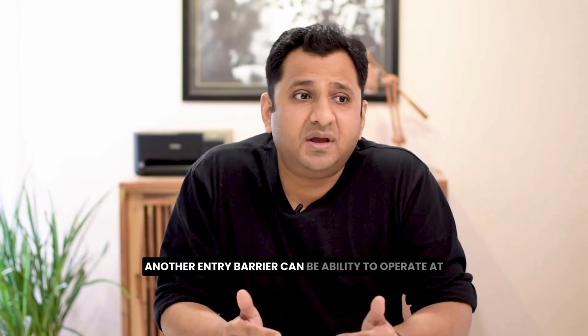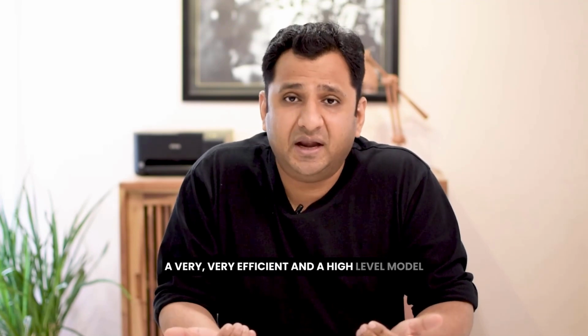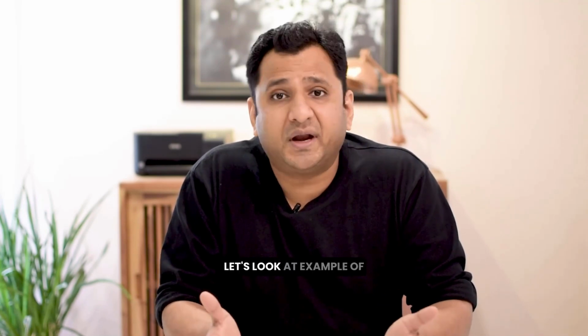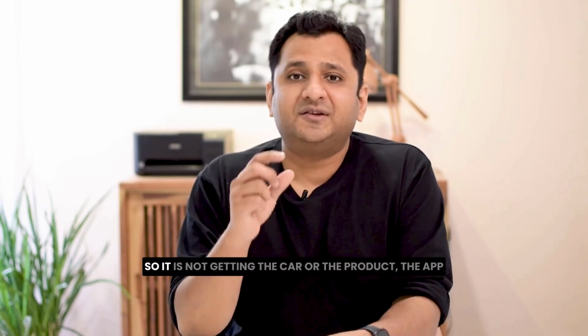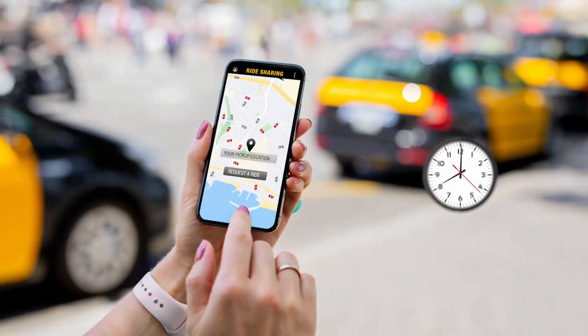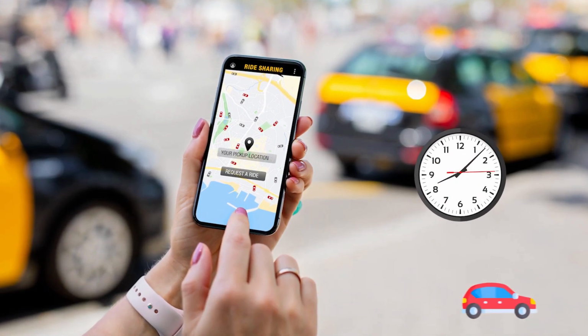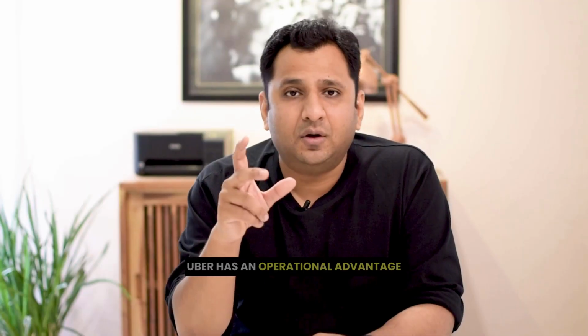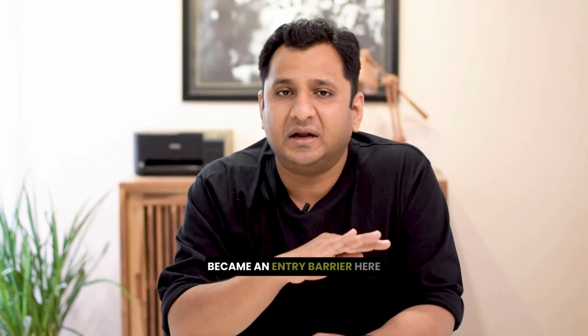Another entry barrier can be ability to operate at a very, very efficient and a high level model. Let's look at an example of Uber. Why people love Uber or Ola is not because you get a nice car, but you get it quickly. So it is not getting the car or the product, the app, but it is the time period in which you get the car. So the commitment from Ola and Uber is that you will get the car under 10 minutes. So again, Uber has an operational advantage. So that operational advantage kind of became an entry barrier here.